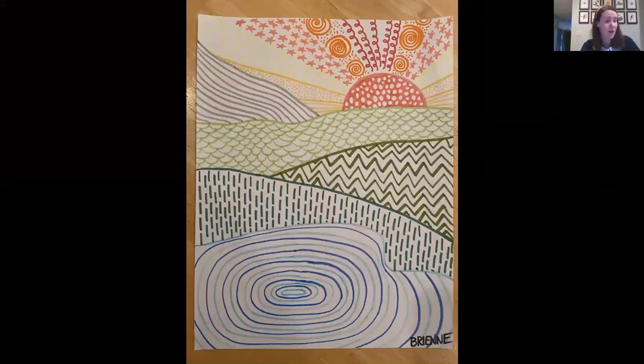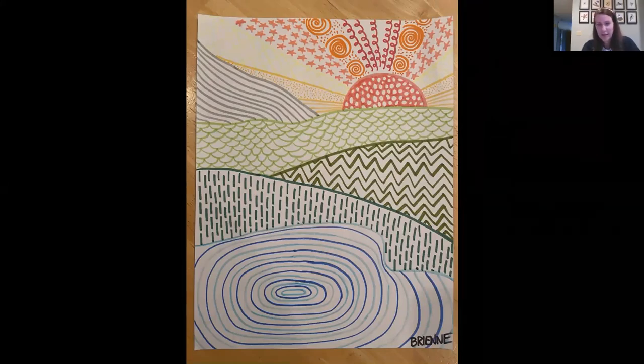And here are our finished products. I just used marker for this one. So I kind of tried to concentrate on certain colors. So I did blue for the water. I did different kinds of green for the hills. I did gray for the mountain. I did some oranges and yellows and reds for the sun.